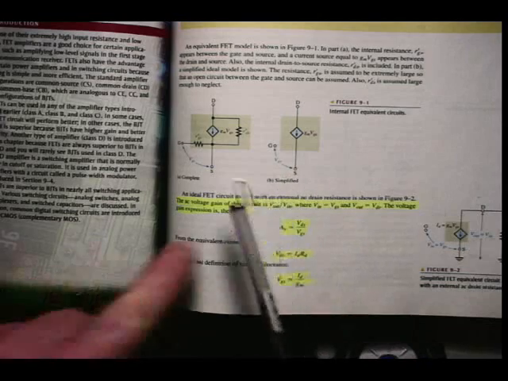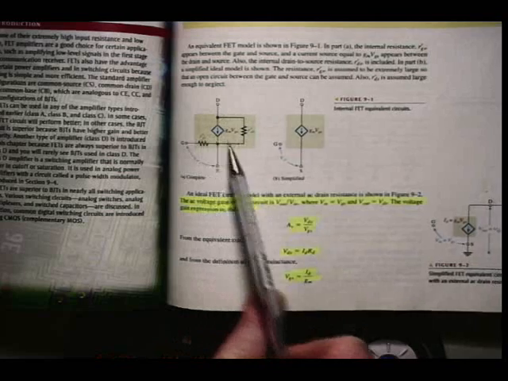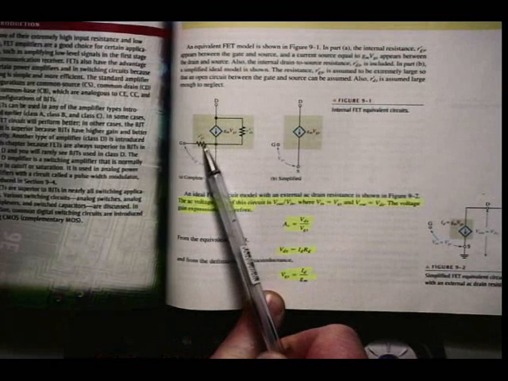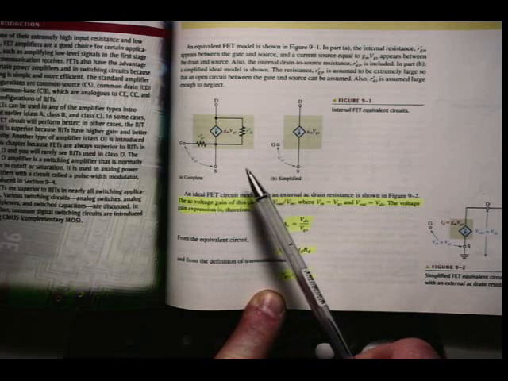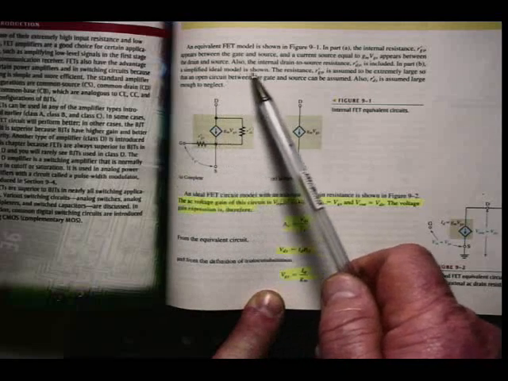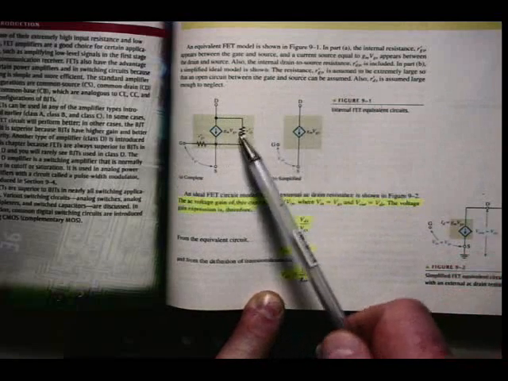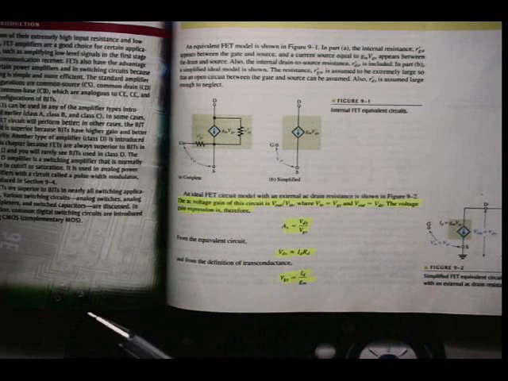Alright, on that same page, we can see there's an equivalent field effect transistor model. In part A, the internal resistance, RGS, appears between the gate and the source, as we can see in figure 9.1a. And a current source equal to gm VGS appears between the drain and the source, as also indicated there. Also, the internal drain to source resistance, RDS, is included. In part B, a simplified ideal model is shown.